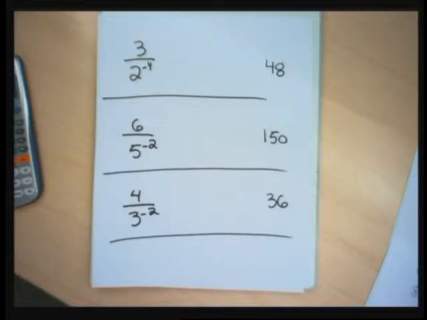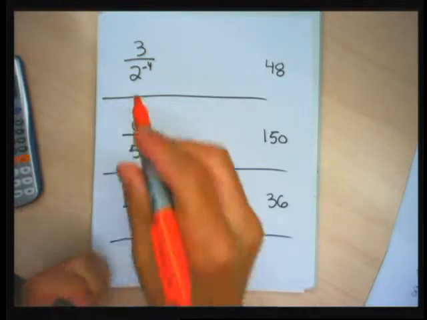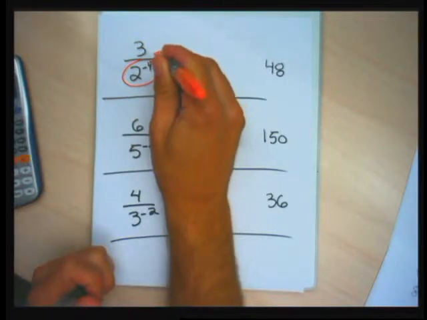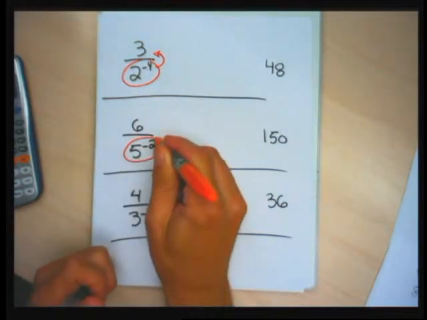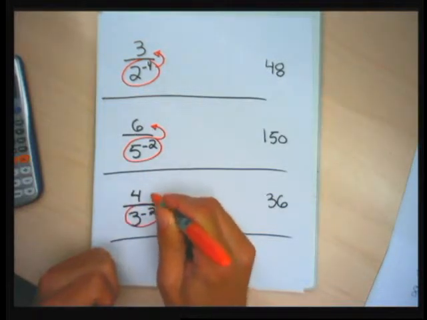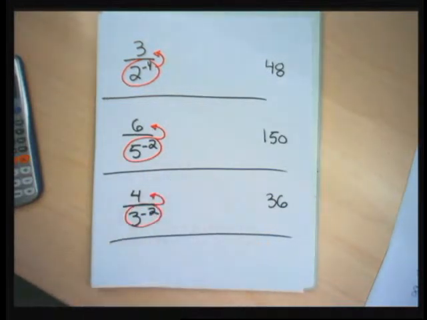I got rid of my negative exponent by creating a fraction and moving the term with the negative exponent to the denominator. I'm going to do the reverse. If you have a negative exponent in a denominator and there's no adding or subtracting in the problem, you can get that negative exponent to have a positive exponent if you move the term from the denominator to the numerator.